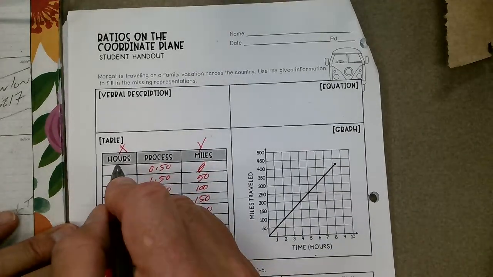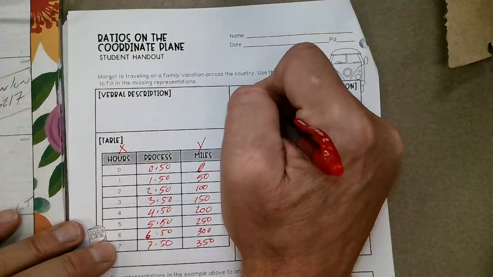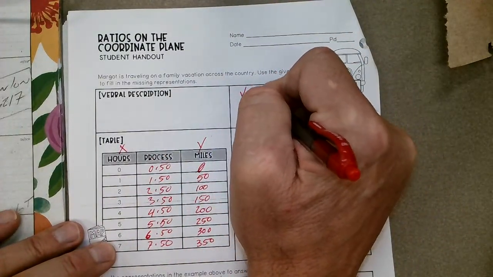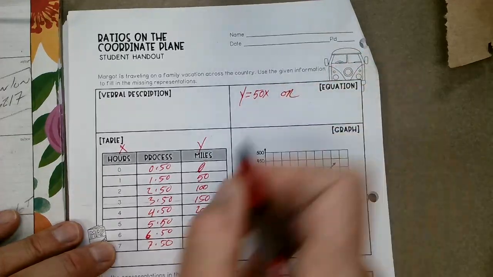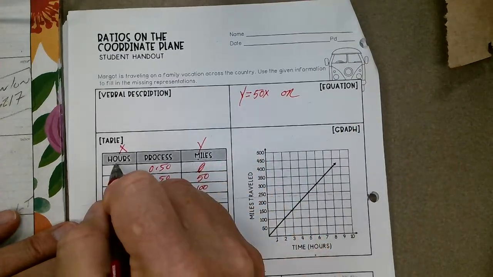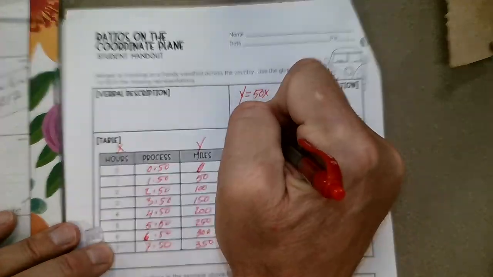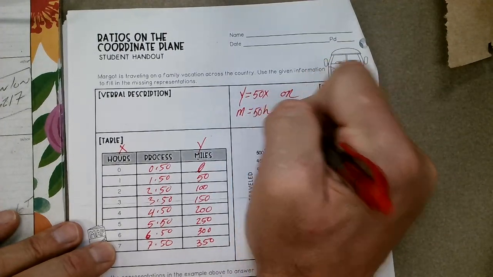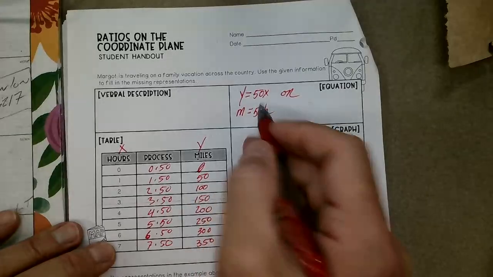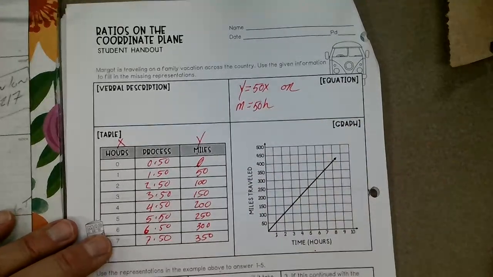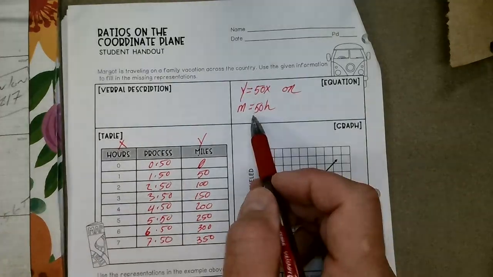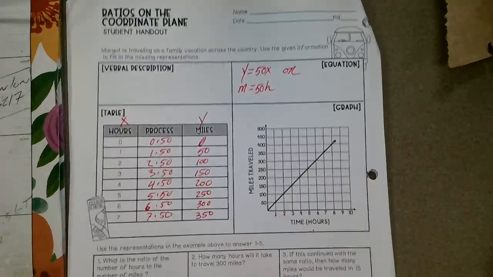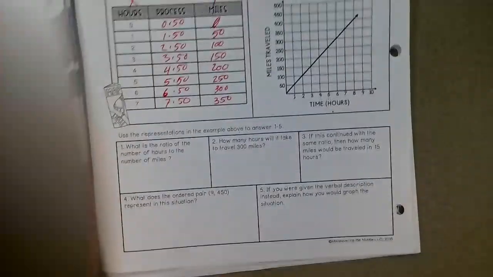Well, we could write this as y equals 50x, or we could abbreviate the m and the h and say m equals 50h. They're the same thing. So no problem there. We don't need a dot. We have a coefficient and so on. So let's answer some questions from this.